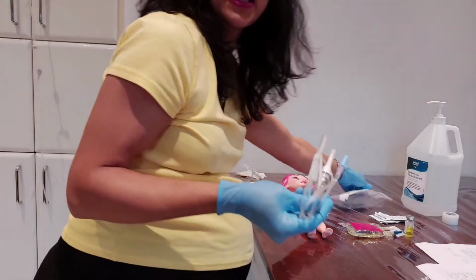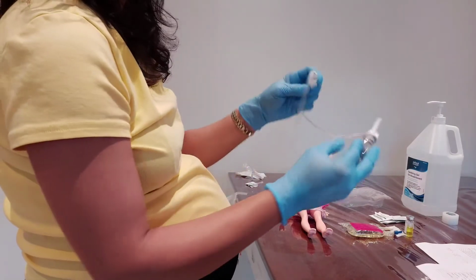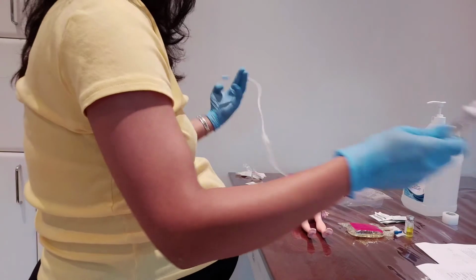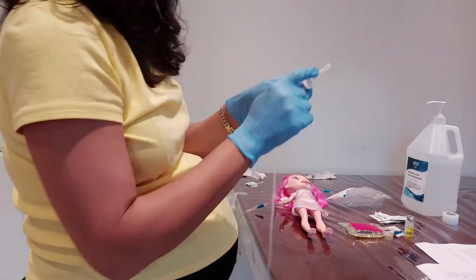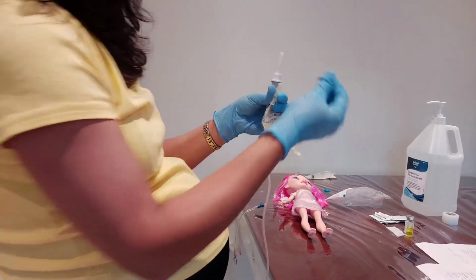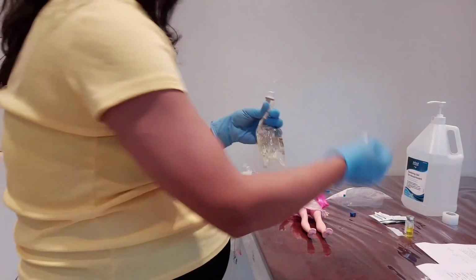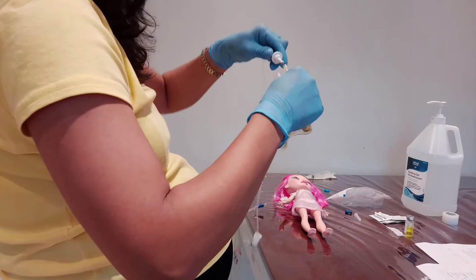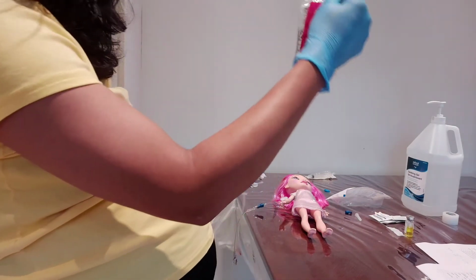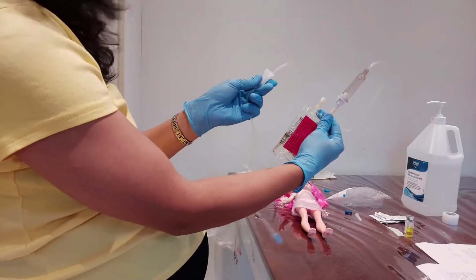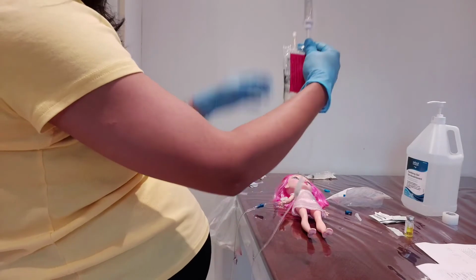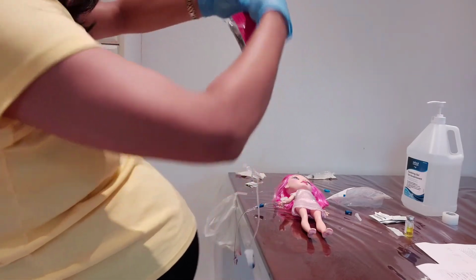I will use the secondary line. I know it's clean. It's clean also. I will recap it, and this one too. I try to put it together and make sure that it's closed. First, I have to make sure that the clamp is closed in order not to waste any of the medication.